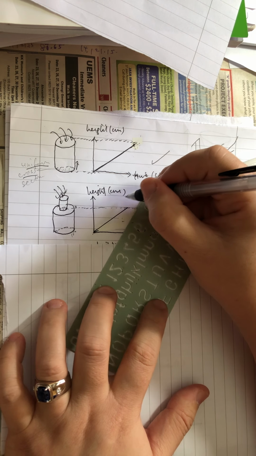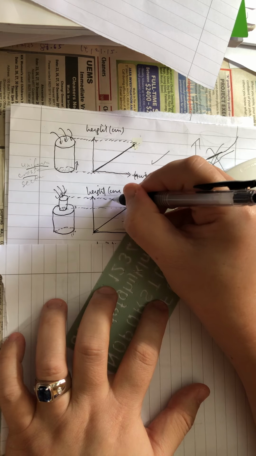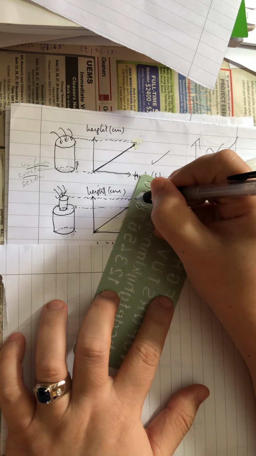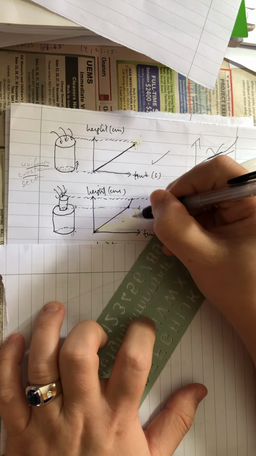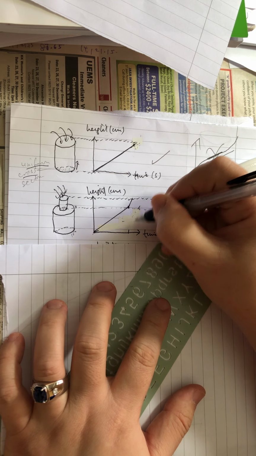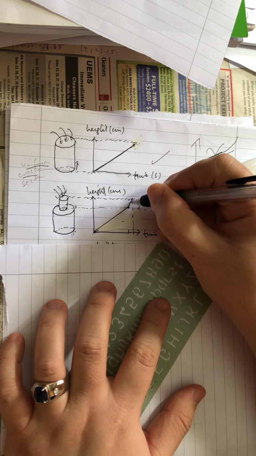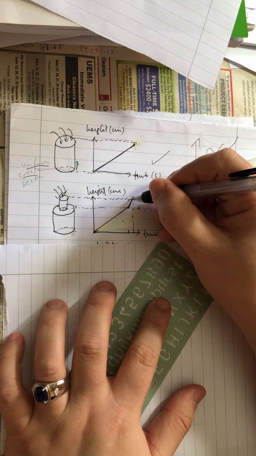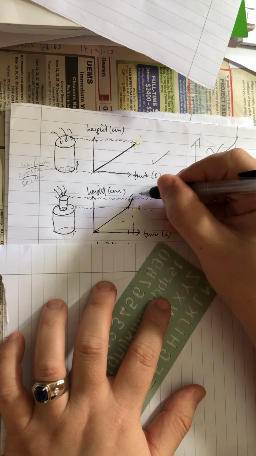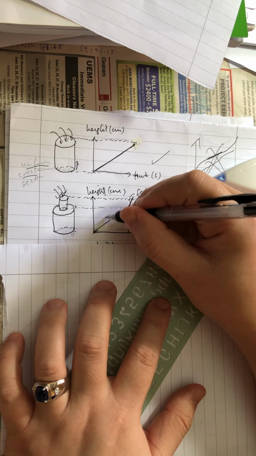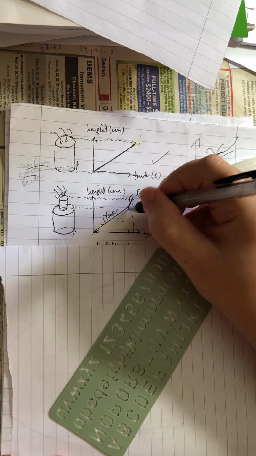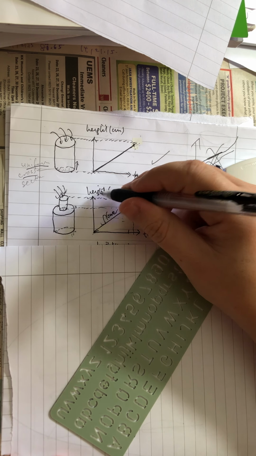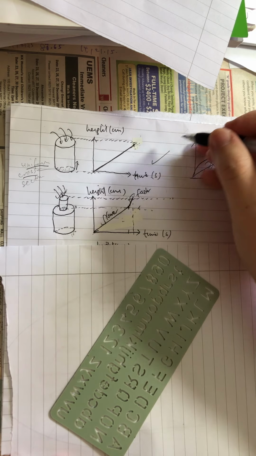Okay, then after that, it must become faster. Okay, it must become faster. Correct. Steeper gradient. Steeper gradient means the rate is faster. This is slower. But both are constant rate. Constant rate. Alright, I hope you understand.